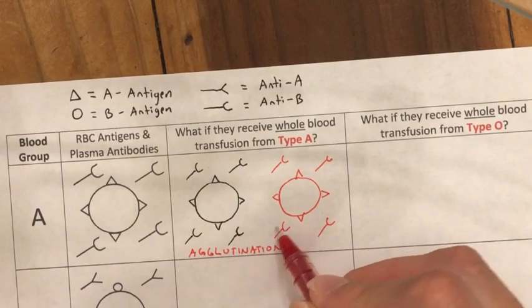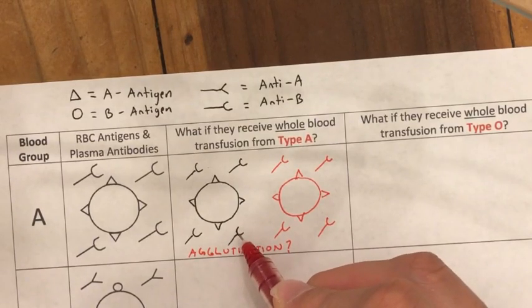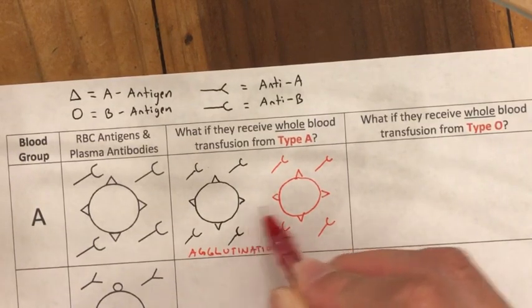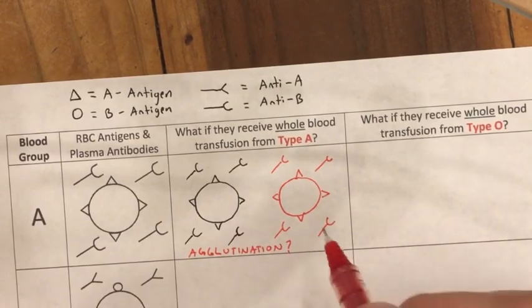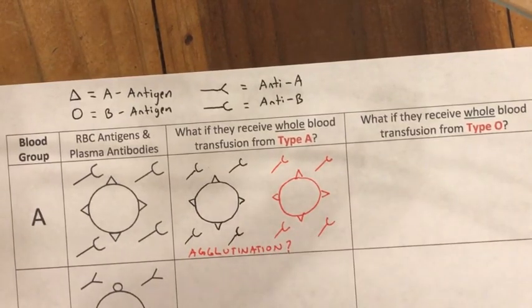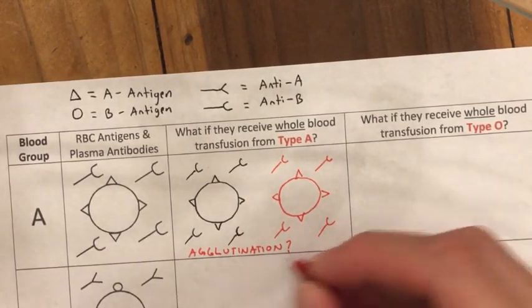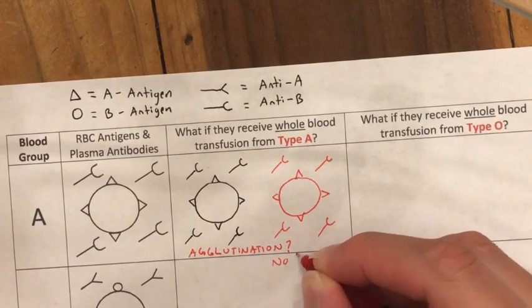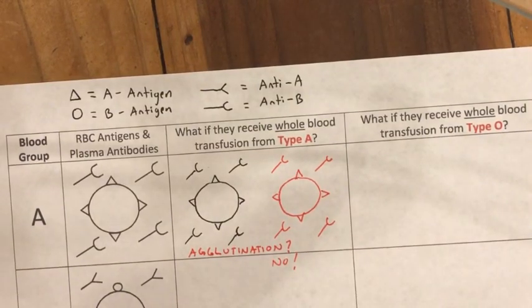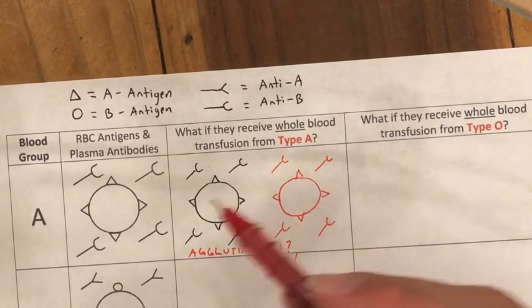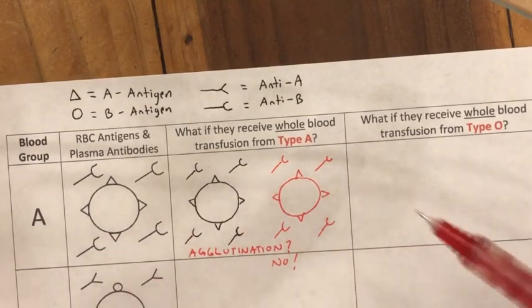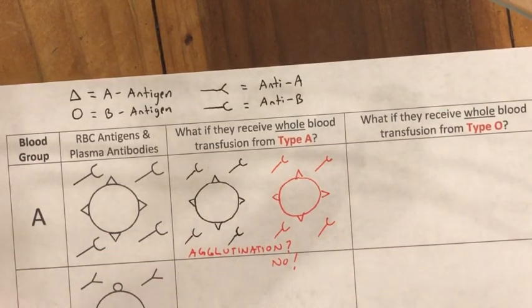But so far, well, this is an anti-B, that's an anti-B, but we have no B antigens anywhere. So there's no attacking. So the answer here is no. No agglutination. So this is a safe bet for blood donations. So if you're type A, you can receive blood from a type A individual.